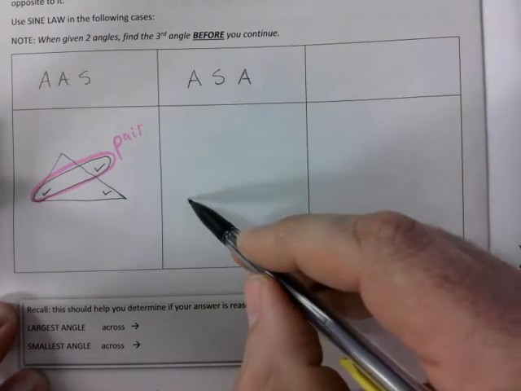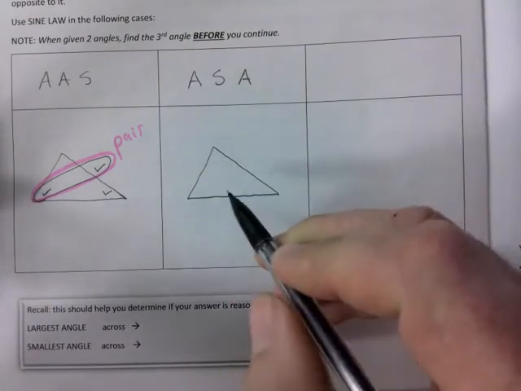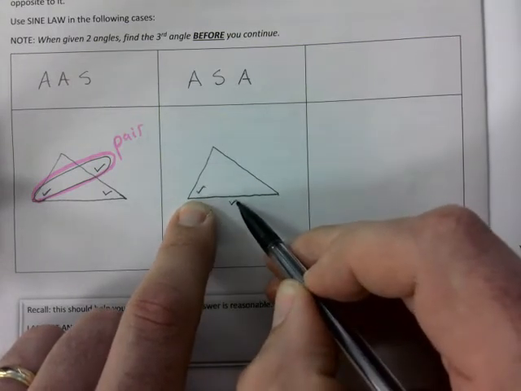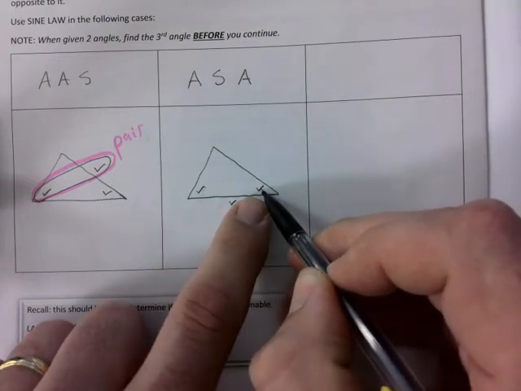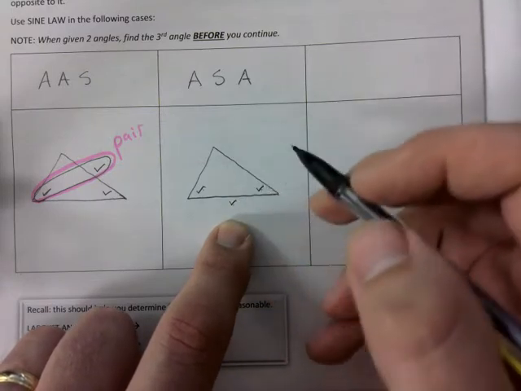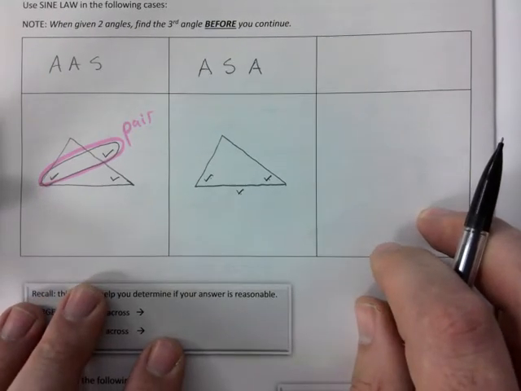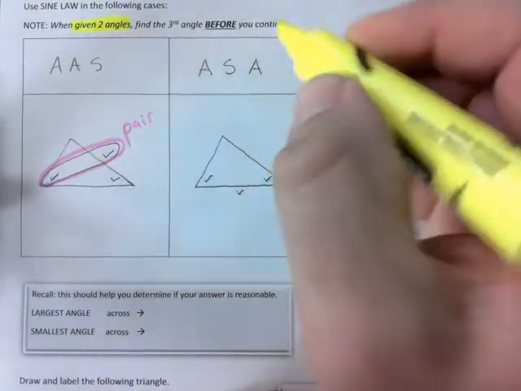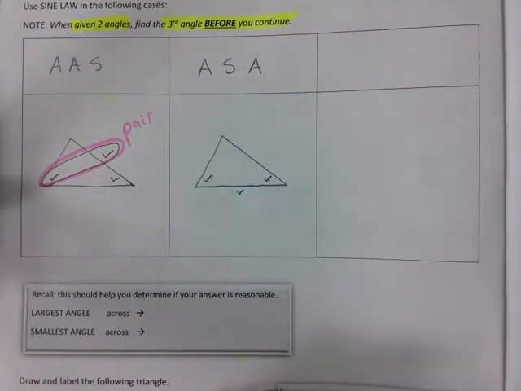Okay, so let's draw, you can draw the same triangle if you want. And if you start on the left, angle, the side that bridges to the other angles, that's angle, side, angle. Do you see a pair? No, this is a hidden pair. See what I'm saying up here? When you're given two angles, find a third one before you continue. That's what I mean by that.